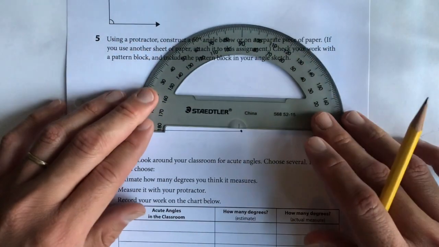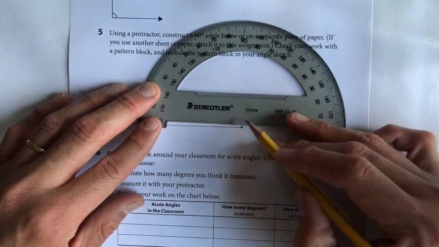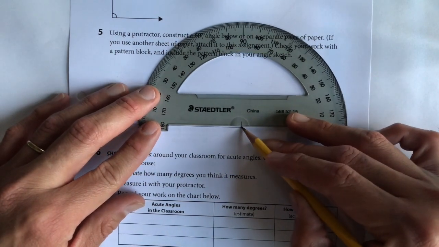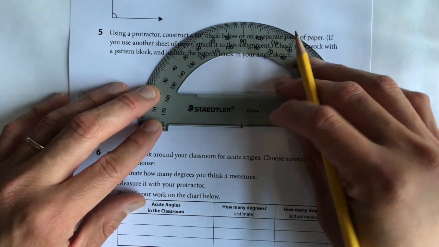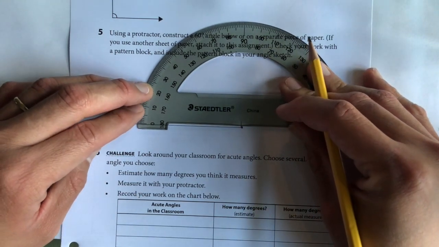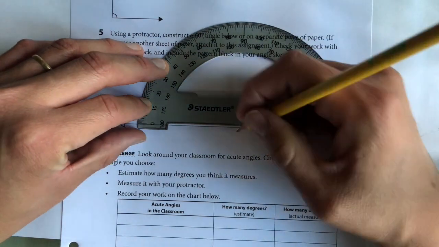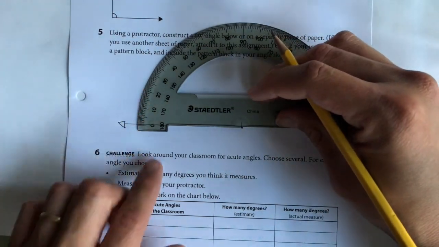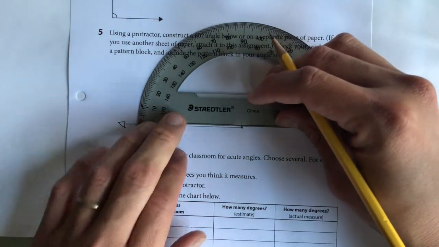So I'm going to grab my protractor. So hopefully you guys still have your protractors in hand. I'm going to line up the center point on my protractor with my vertex, the little dot here in the center. Okay. And I want to make sure that the line is on the 0. So here I have my vertex and I have my line there on 0.